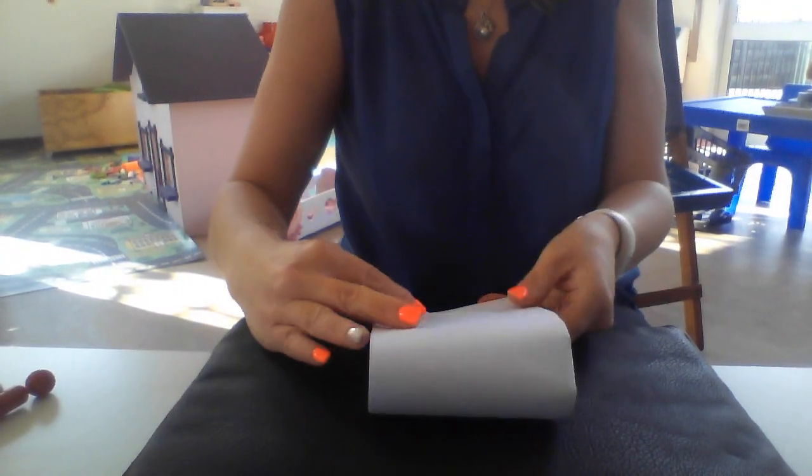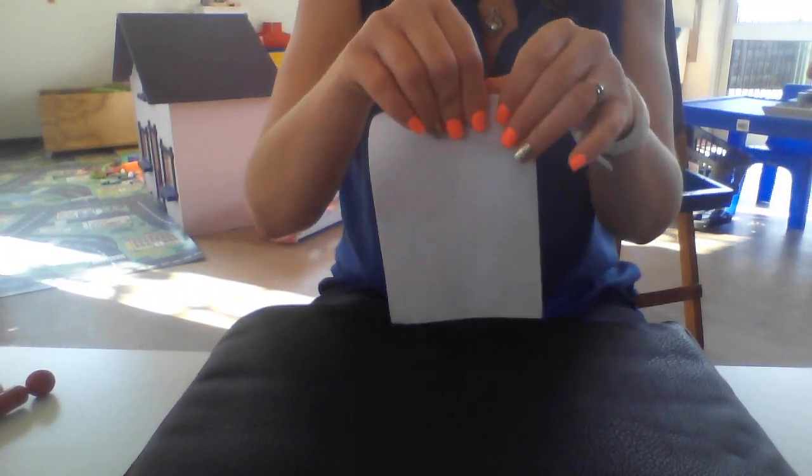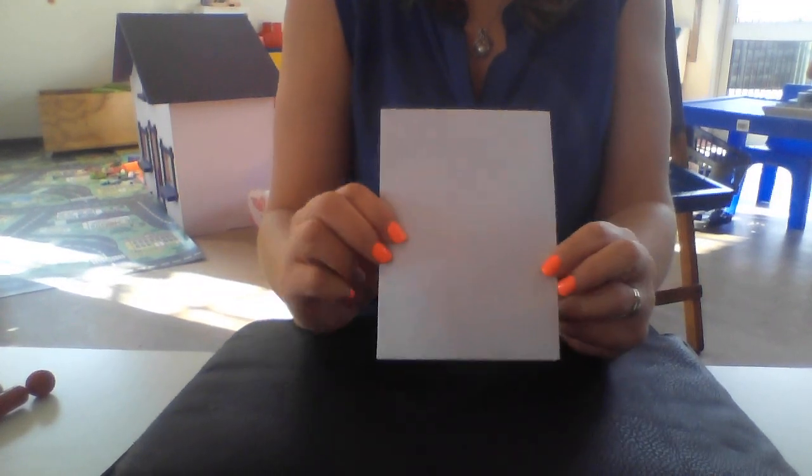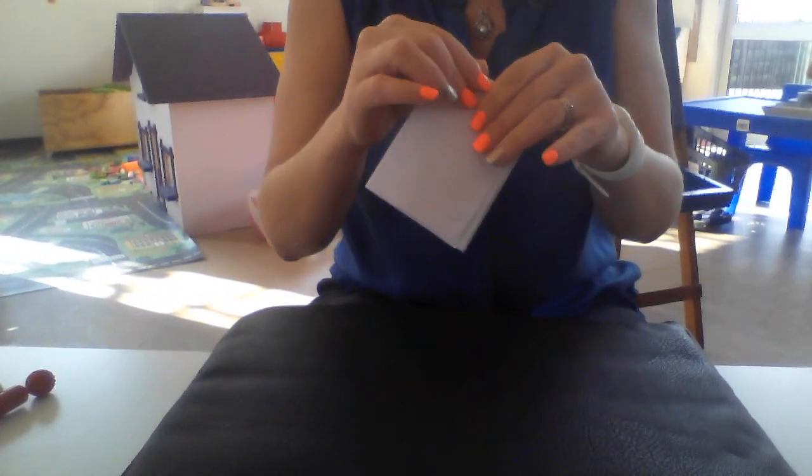Once we've done that, we can lift it up and just make sure it's nicely folded. Now I want you to fold it again. Corner to corner, side to side. Then we're going to push. Make sure all those sides are nicely pushed down. And then we're going to do one more. So let's take from the top to the bottom and push. Your page should now look like this.